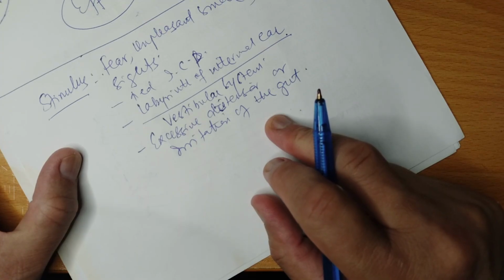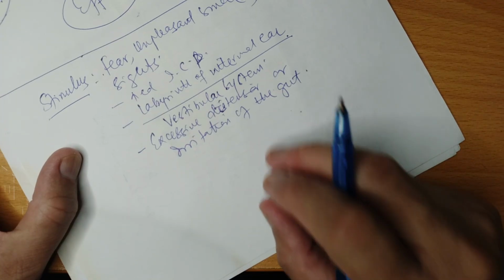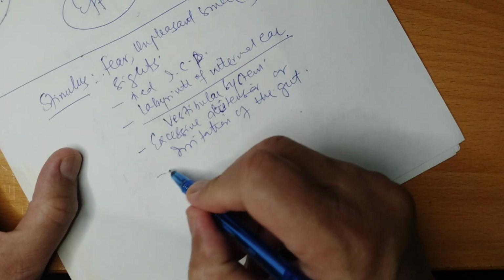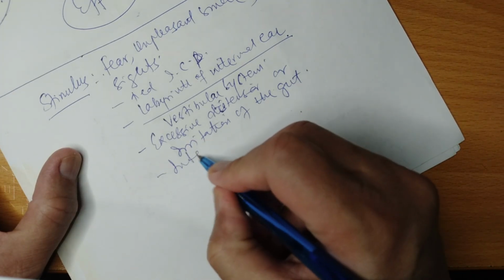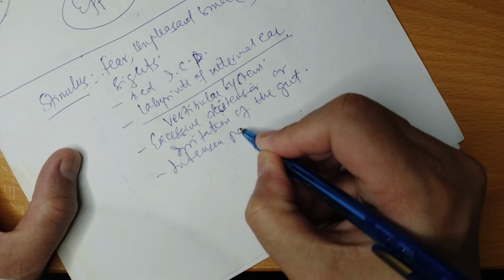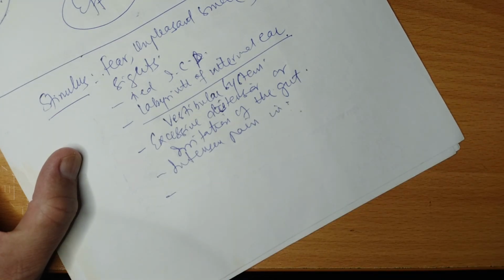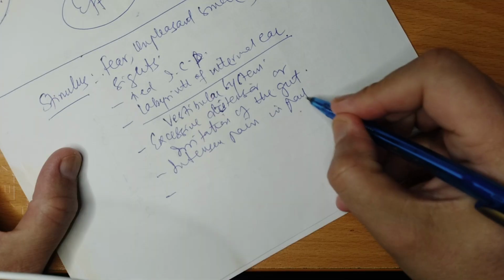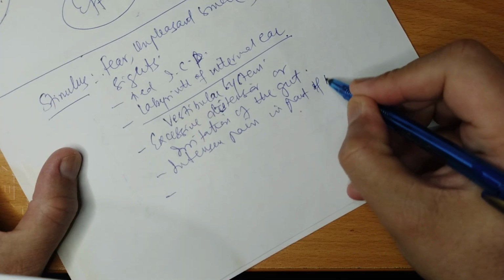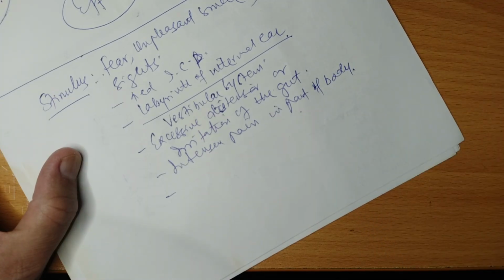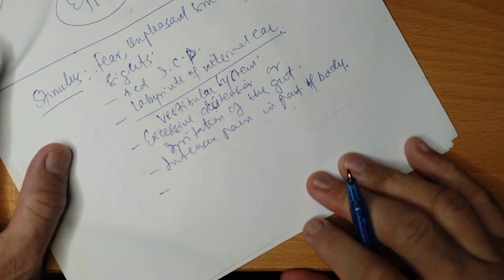Similarly, any disease in the pharynx, esophagus, stomach, small intestine, especially in the appendix, gallbladder, uterus, or intense pain in any part of the body is also a stimulus for vomiting. These are the stimuli which can initiate the signal.